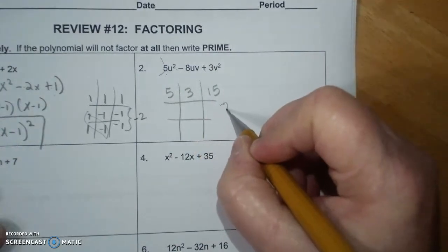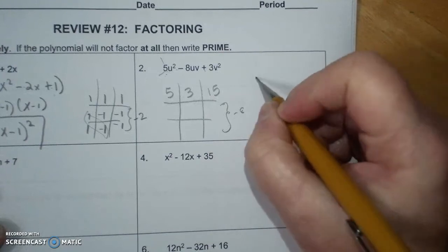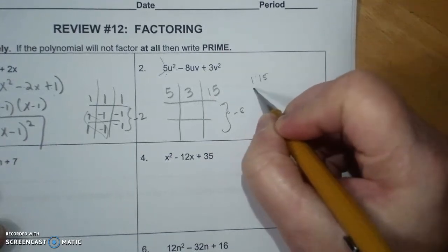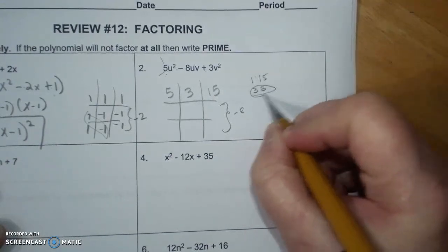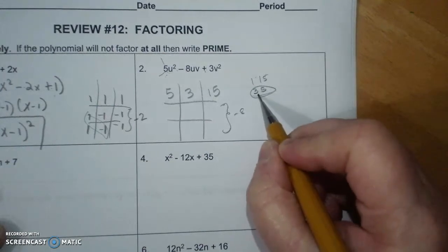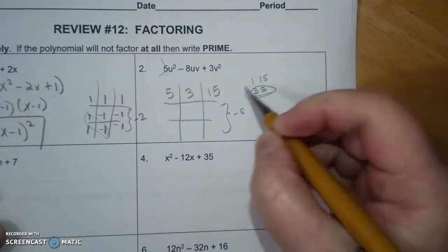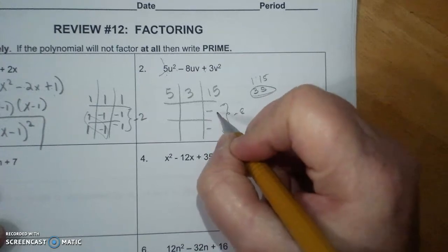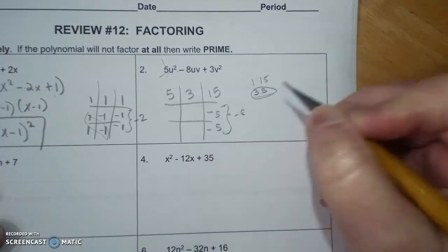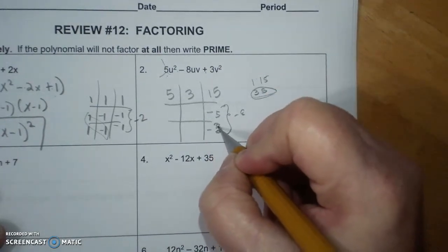Signs are the same. To get -8, I have 1 and 15, 3 and 5. There's my add up to 8, negatives, 5 and 3.